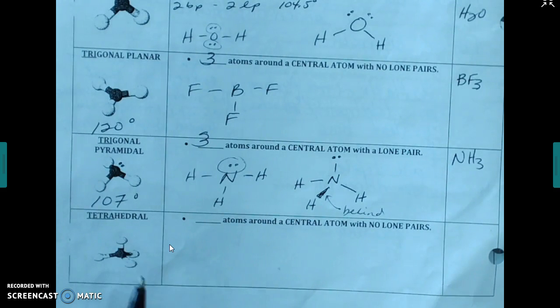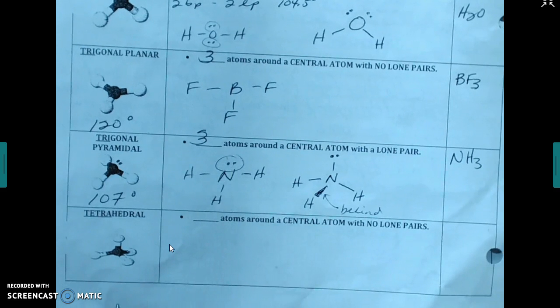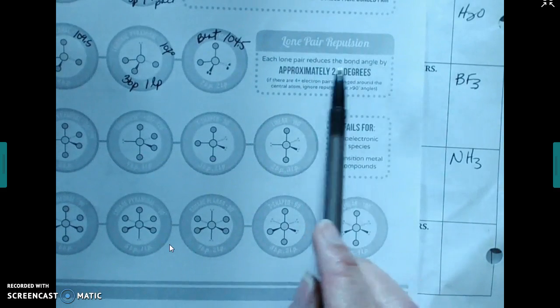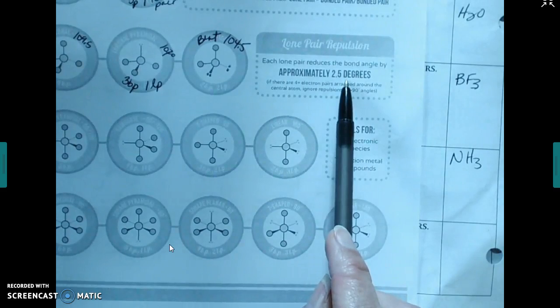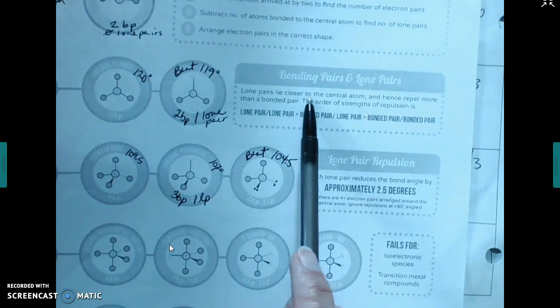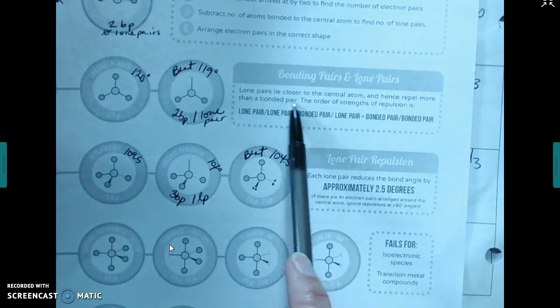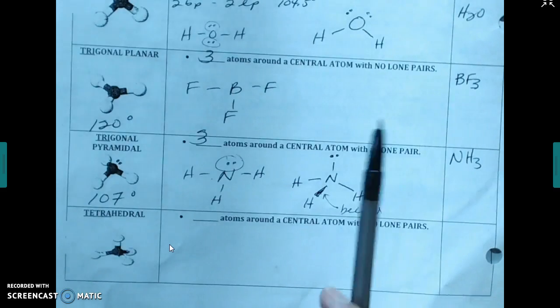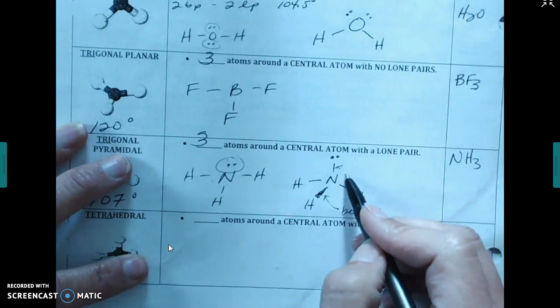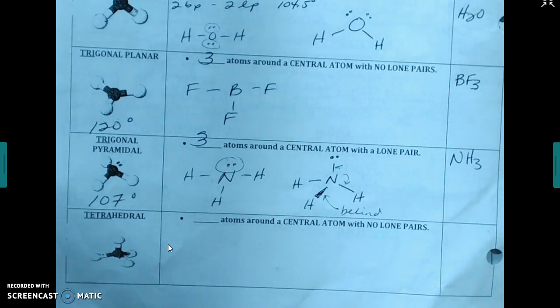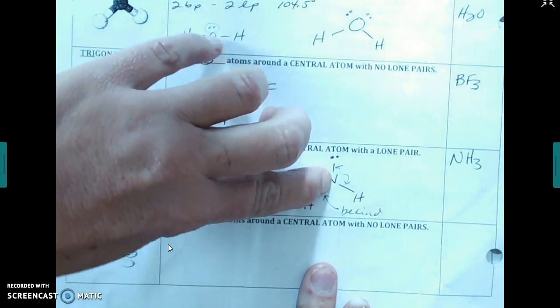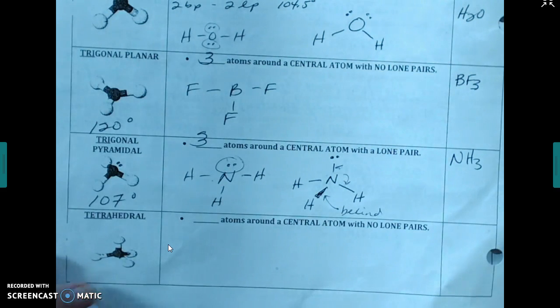So whenever there are electrons that aren't bonded to another element, the lone pair? Yeah. The lone pair reduces the bond angle by approximately 2.5 degrees. The lone pairs lie closer to the central atom and hence repel more than a bonded pair. The order of strength: this line is not as long as that line, because these guys sit closer.